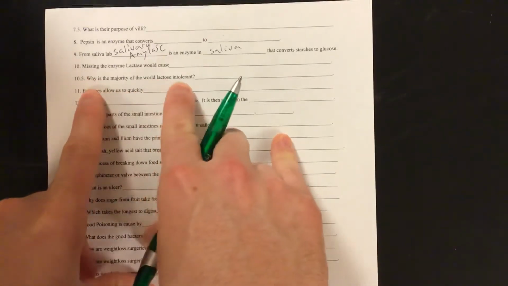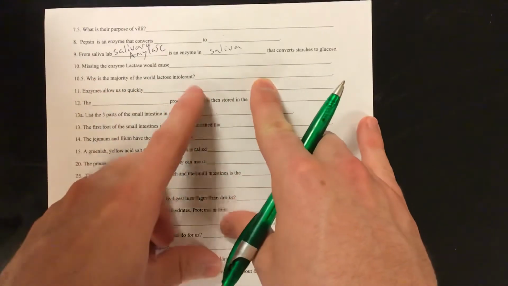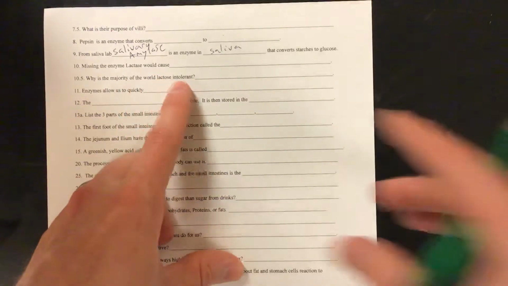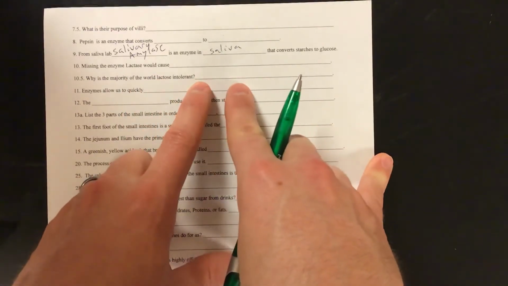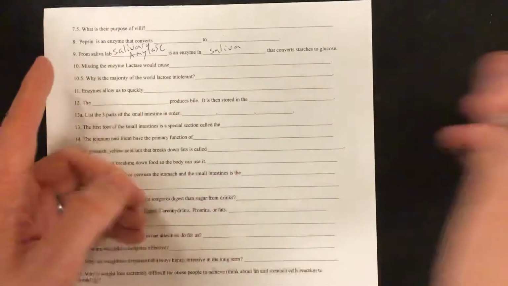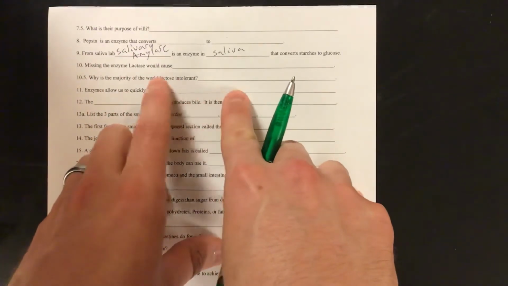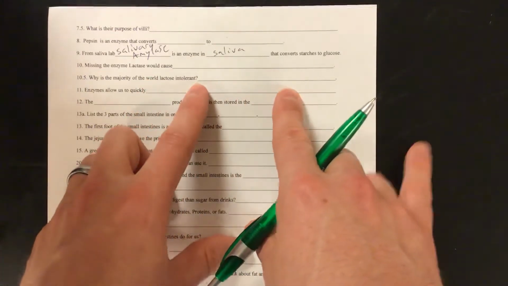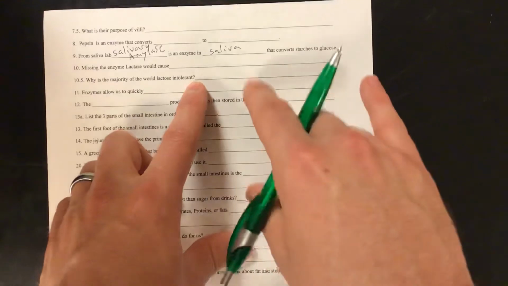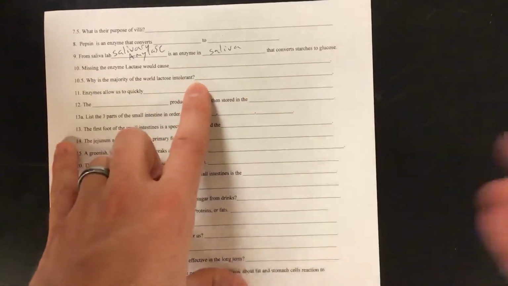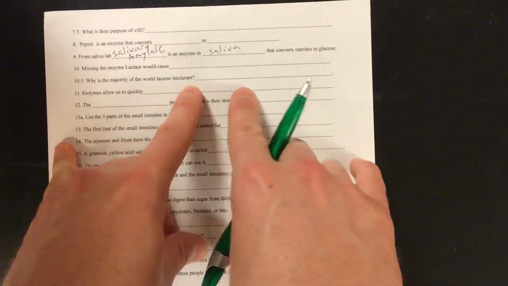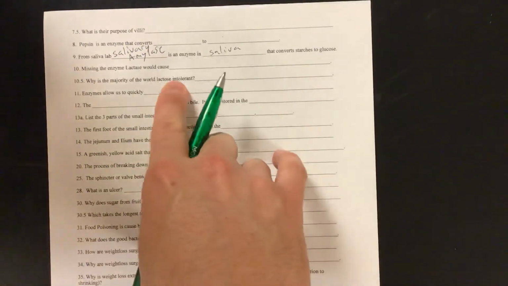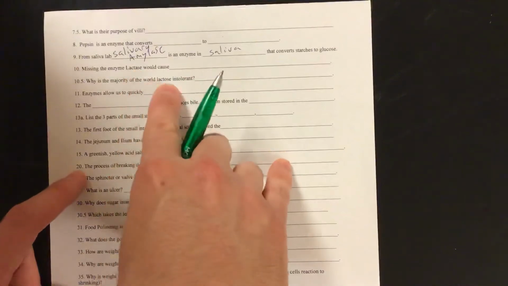Why is the majority of the world lactose intolerant? Ooh, this is a good question. So it has to do with the fact that we all start out producing lactase because breast milk has lactose in it. But most of us are not breastfeeding, obviously, into adulthood. So most humans lose their ability to produce lactase. But Western Europeans have a mutation because our ancestors would have domesticated cows. If your ancestors are Western European, you would still have the ability to produce lactase later in life.